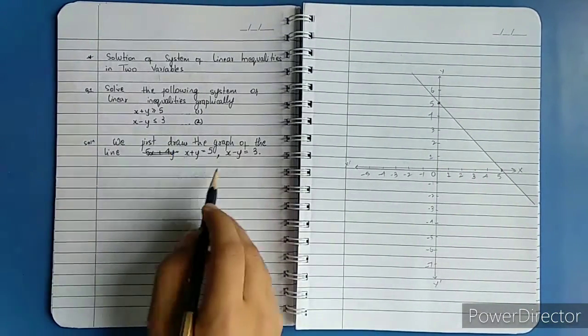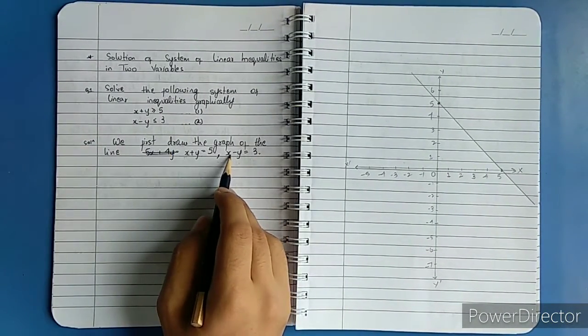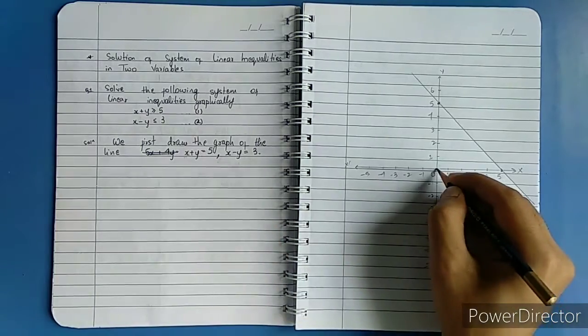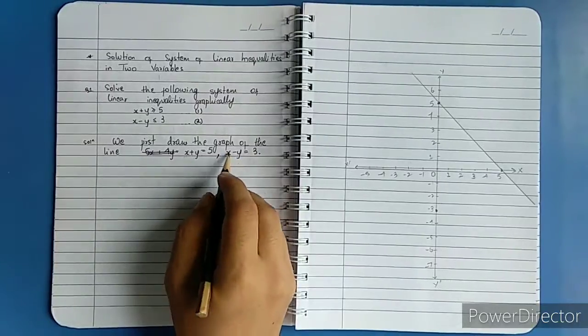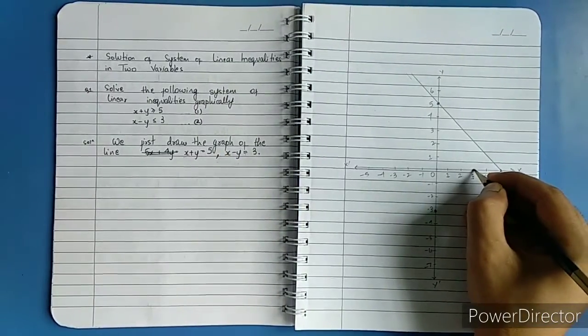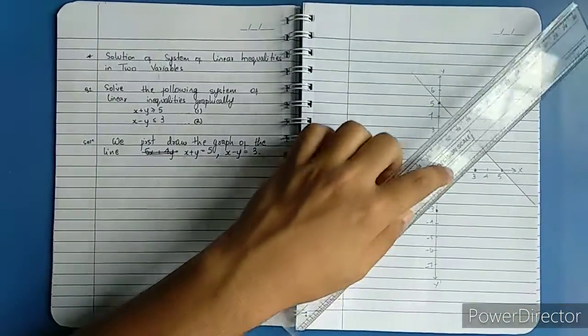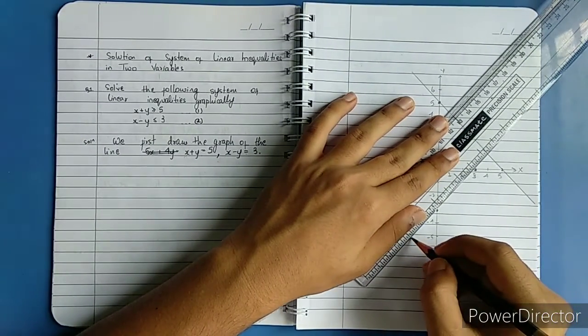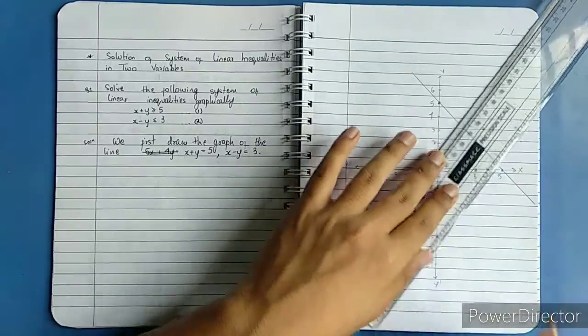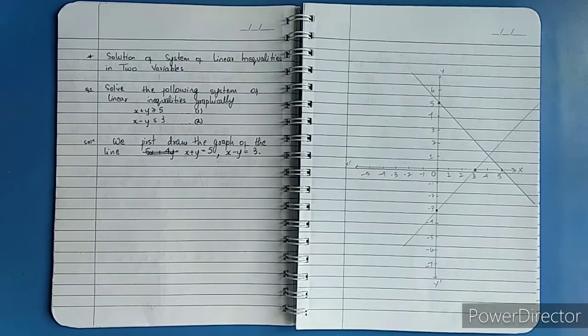Next, x minus y is equals to 3. We put x 0, we get y as minus 3. And we put y 0, x is 3. So we get this. Next, what we do is we find the solution individually.